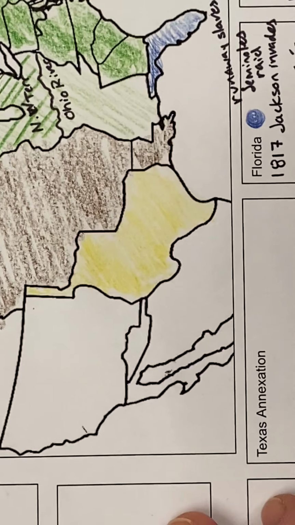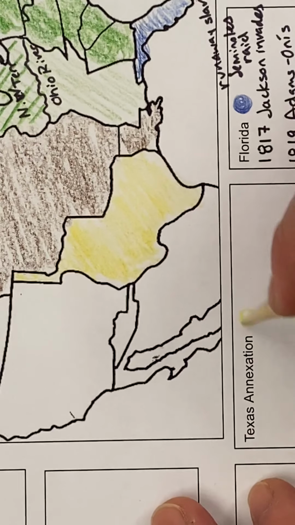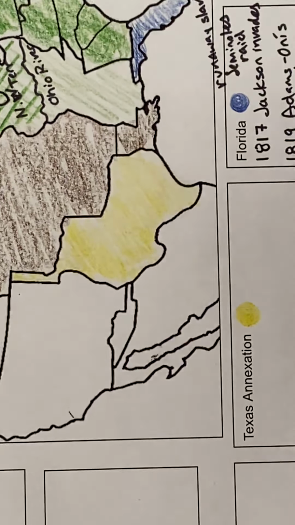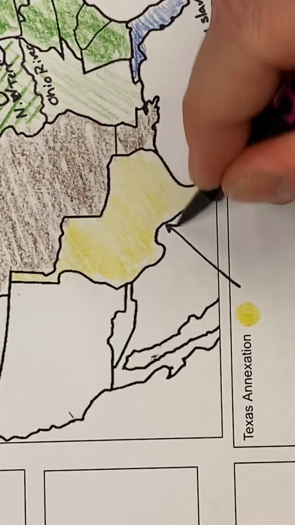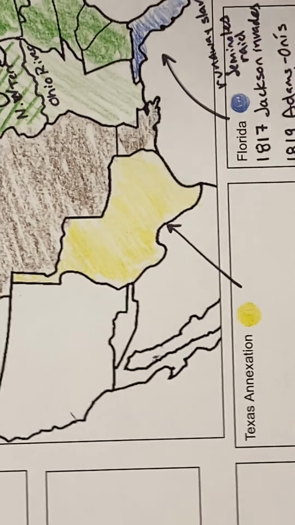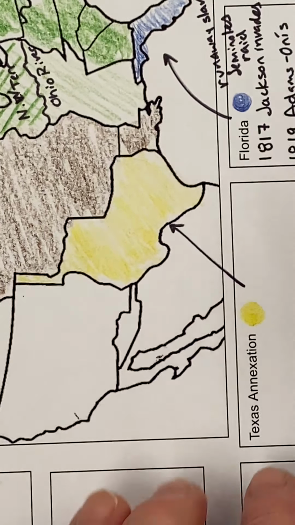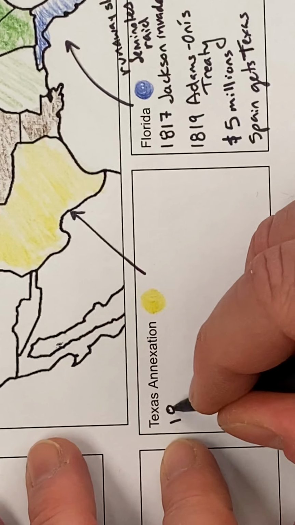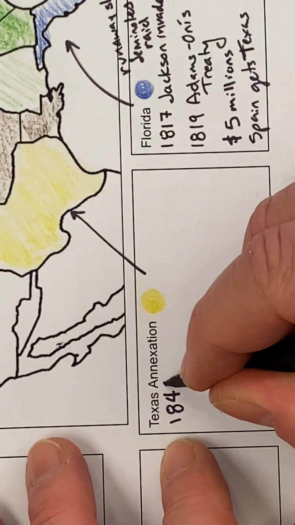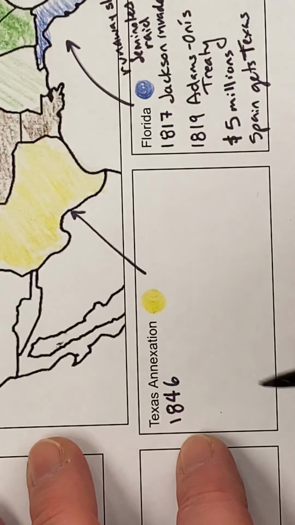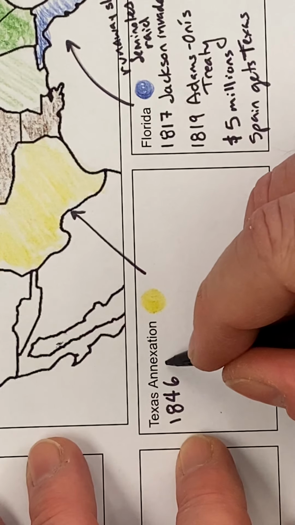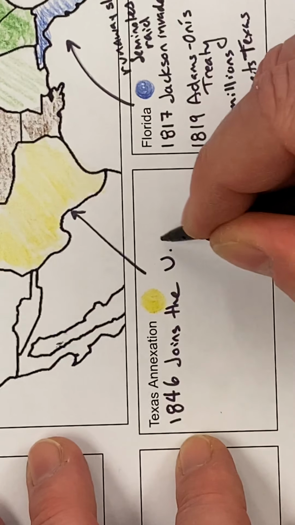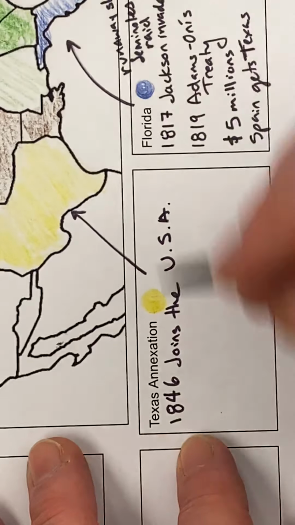And then I'm going to use that color down here for Texas annexation. There. I like arrows. All right. Texas annexation, 1846. Joins the United States of America.